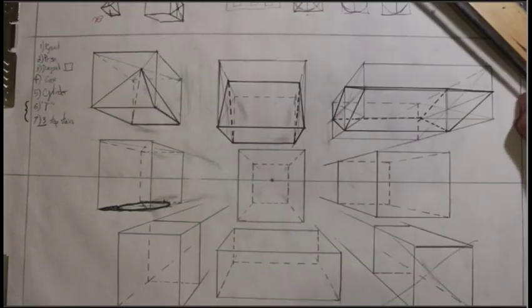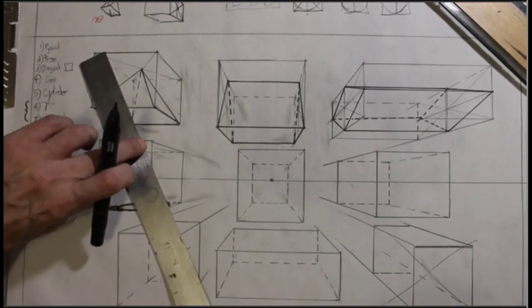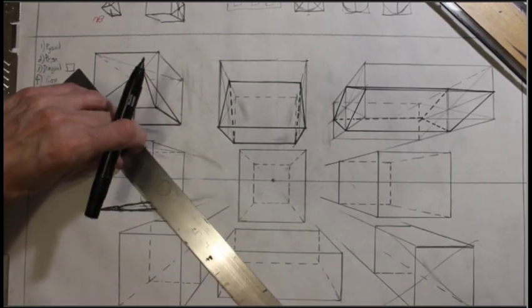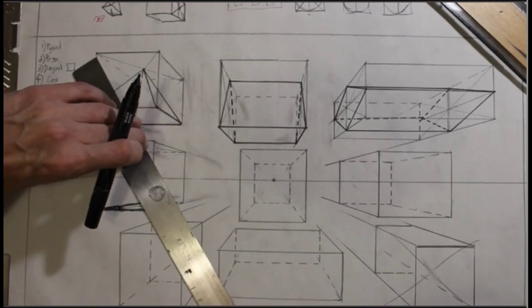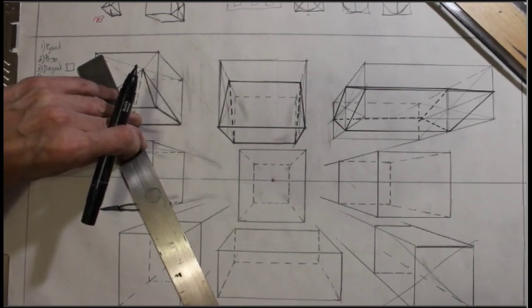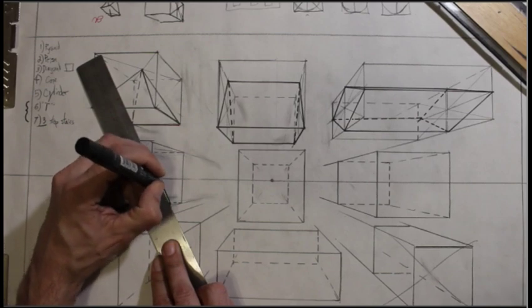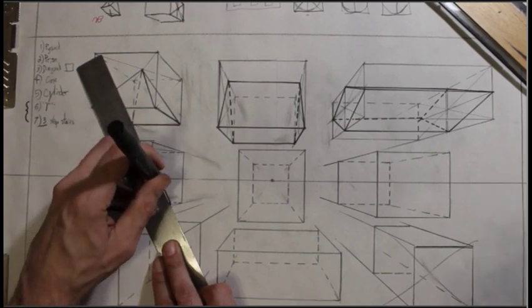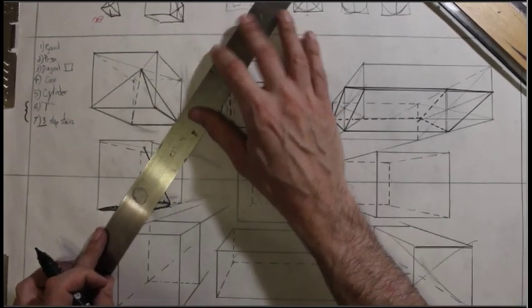Now, like the vanishing point, we want to pivot our ruler on this point, and the first sign of our lips we see peek out from underneath the ruler, that's where we want to begin the side of our cone. Same case here.